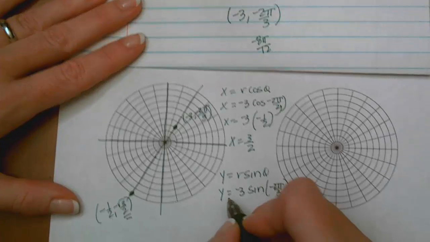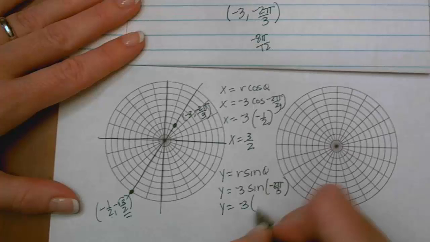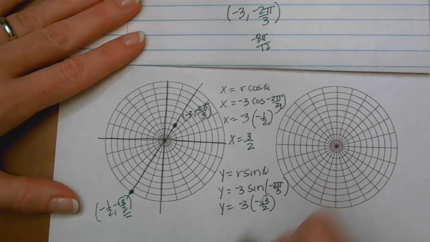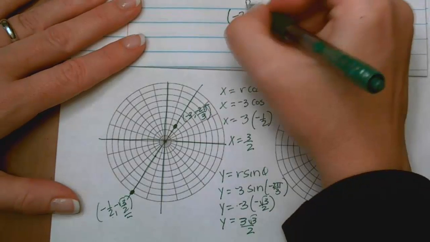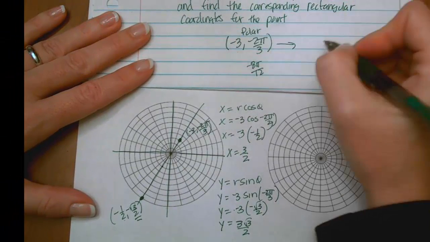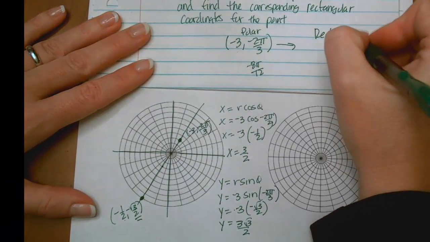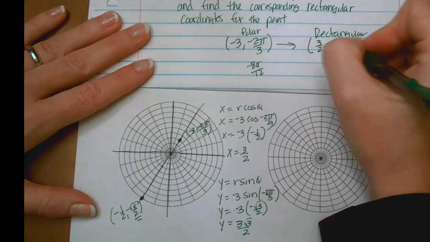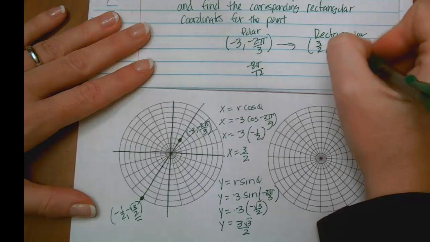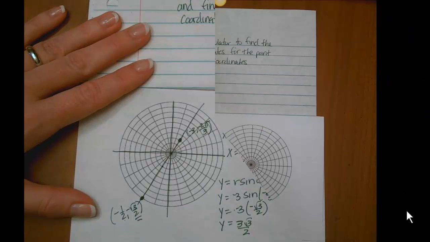So I'm going to take y is equal to negative 3 times negative root 3 over 2. And so the negatives cancel, and so my y value is going to be positive 3 root 3 over 2. So negative 3, negative 2 root 3 in polar coordinates converts to rectangular coordinates as 3/2, 3 root 3 over 2, which also lies in the first quadrant.